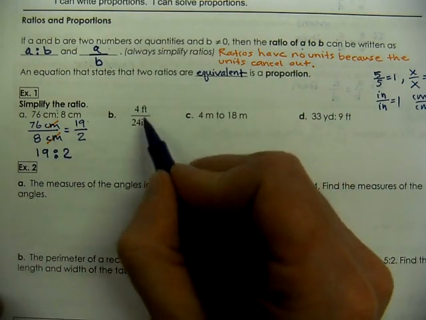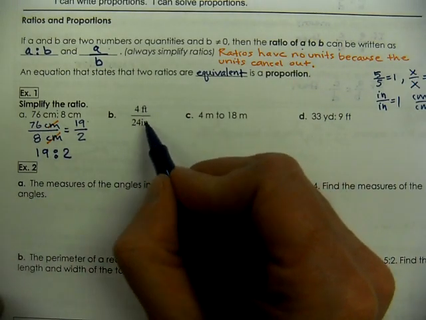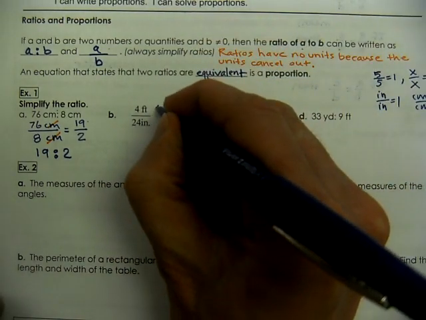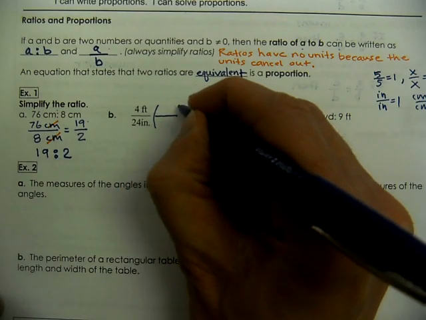Now, in a case like this, where you have different units, they don't cancel out, do they? So we need to set up a multiplier. So we're going to use something called unit analysis.